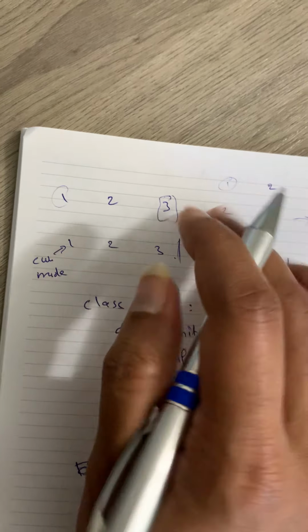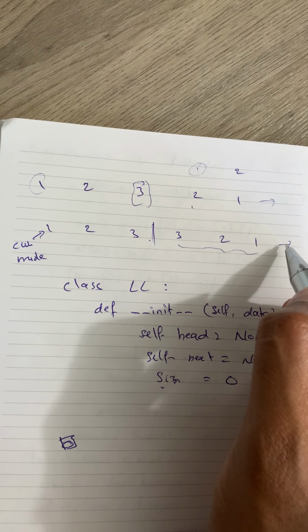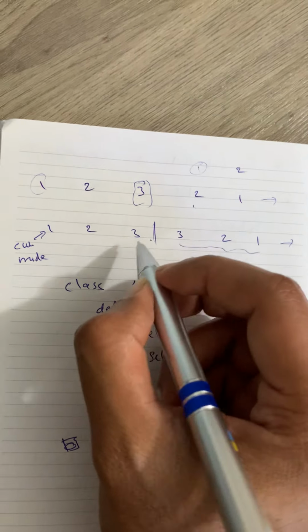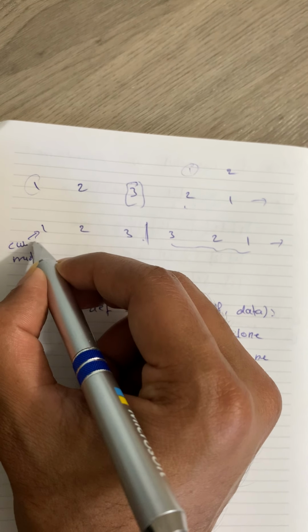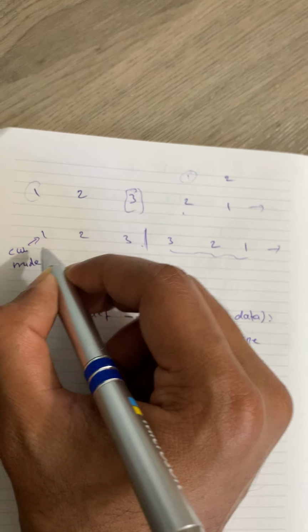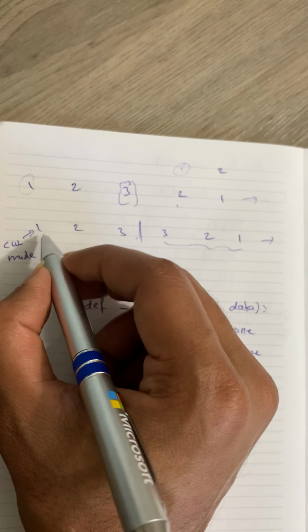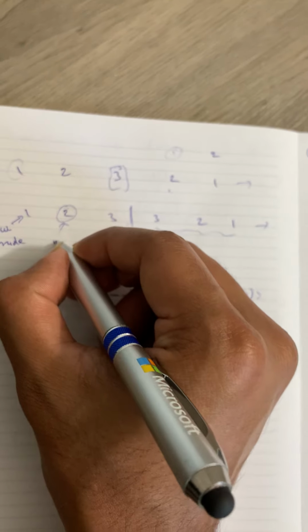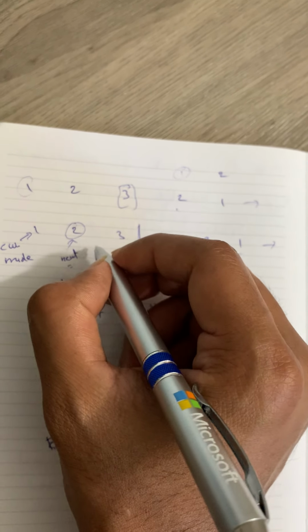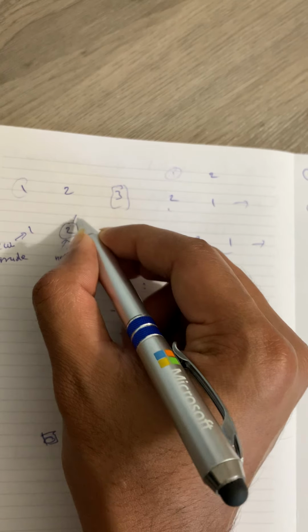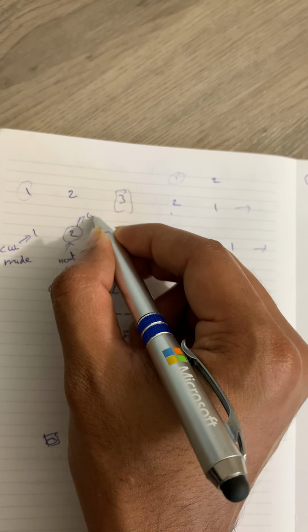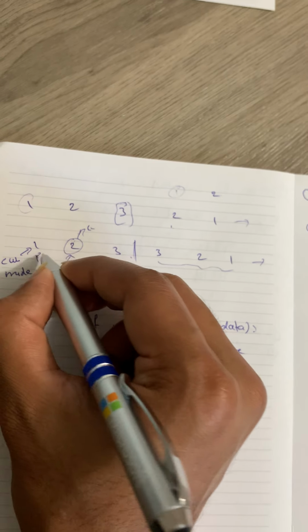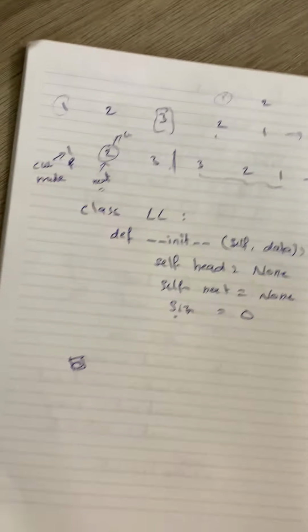I will write a loop that will traverse till the end of the linked list, and each time I find a new current node, new head pointer, I will make next node the current dot next. So this one will be the next node, and I will make current node the next node, and previous node will be the current node. This can be done inside the loop.